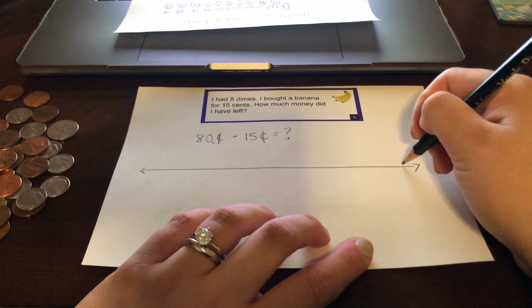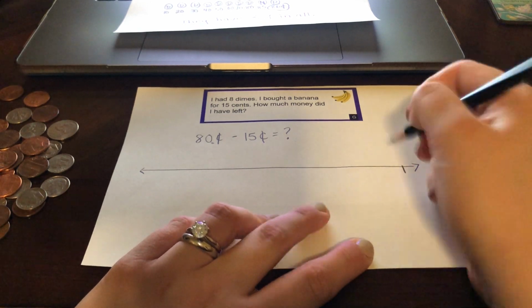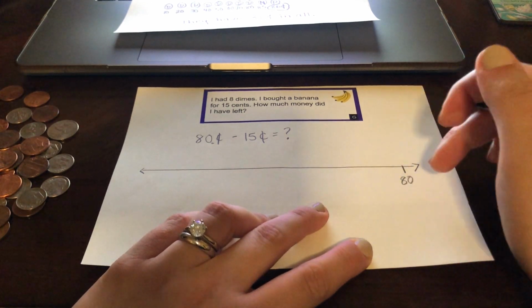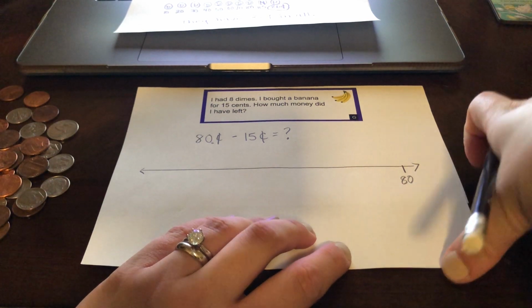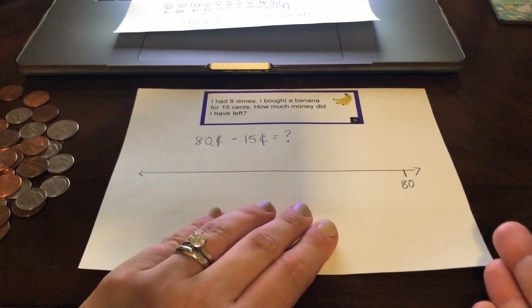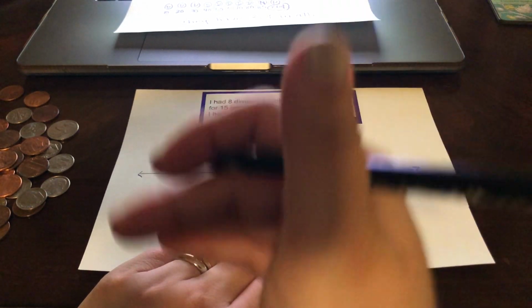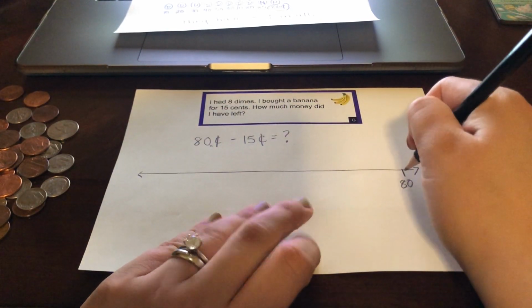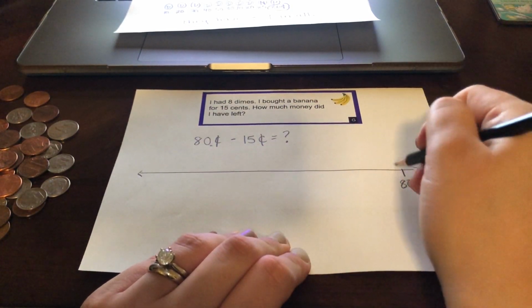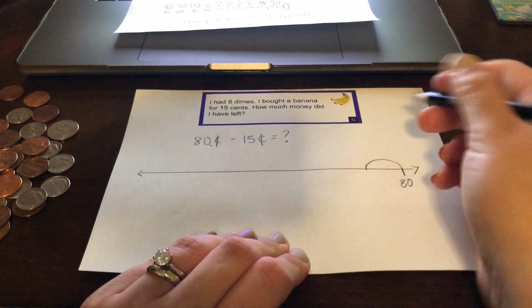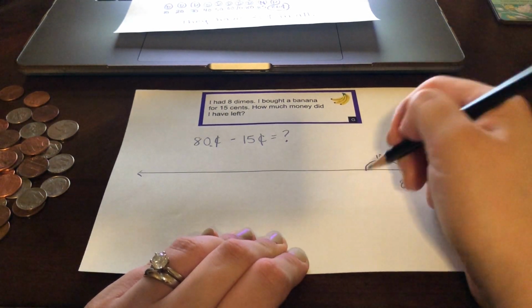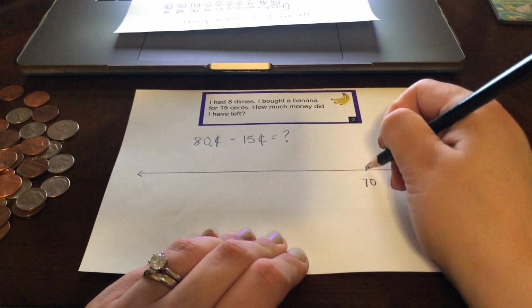So I am going to put an 80 on the right-hand side of my number line because that is the largest amount that I have, and I'm going to be taking away from that. Then I'm going to go ahead and take away a jump of 10, and that's going to give me 70.